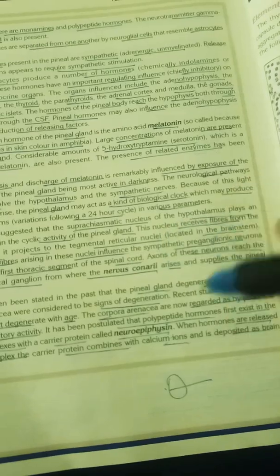The synthesis and discharge of melatonin is mainly influenced by exposure of the animal to light. So actually there is a pathway: whenever light falls on the retina, it enters light.